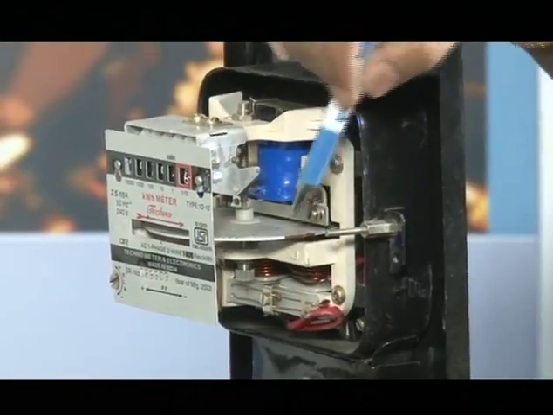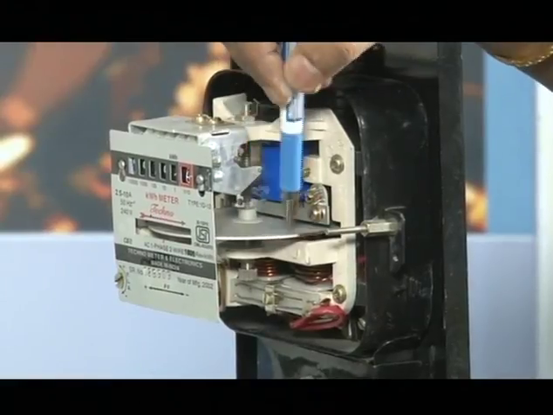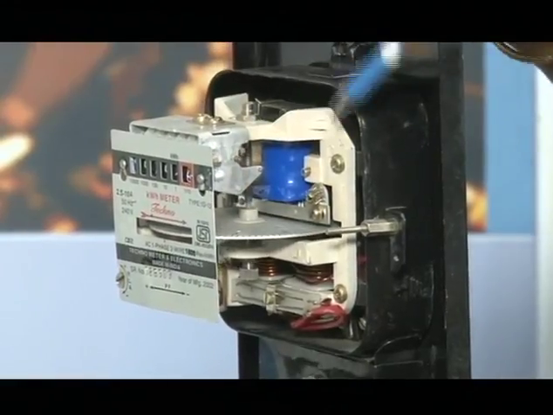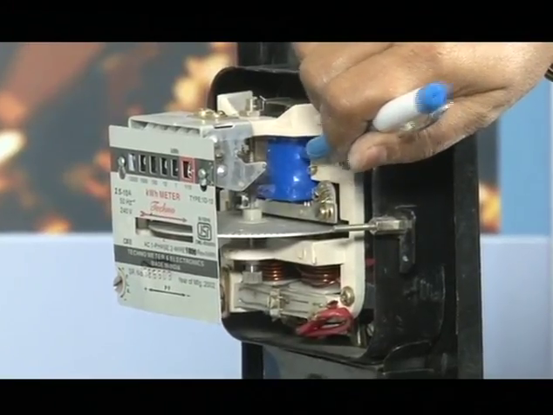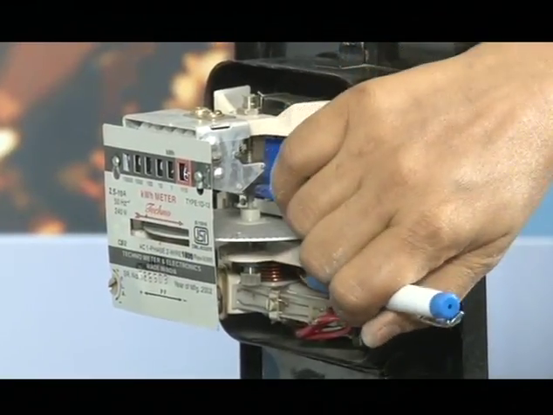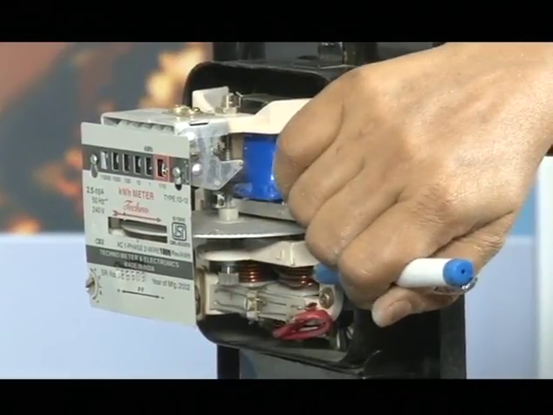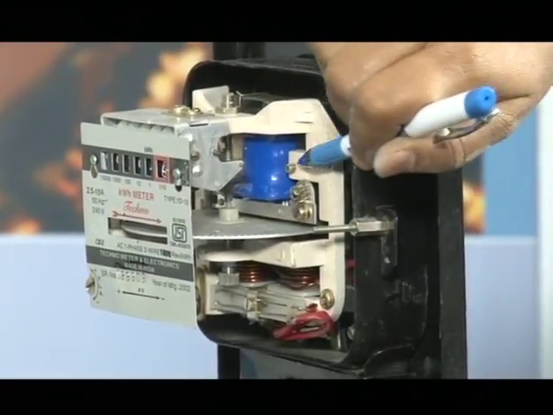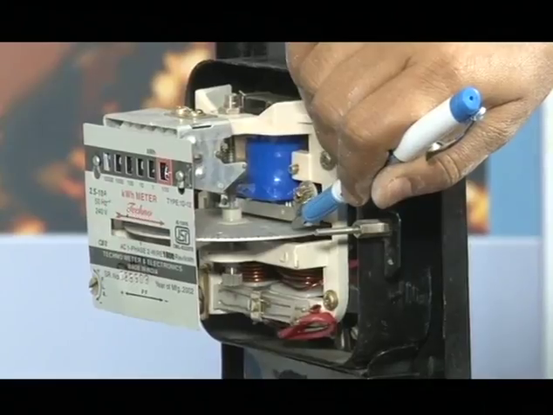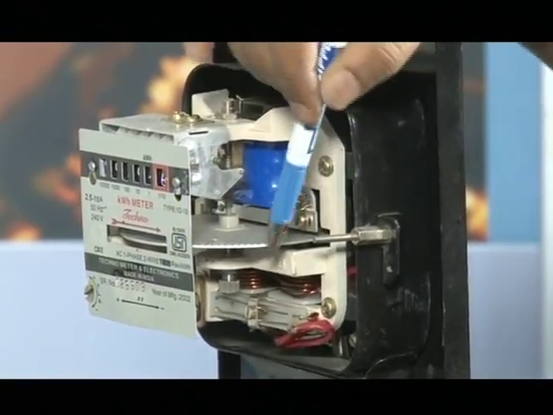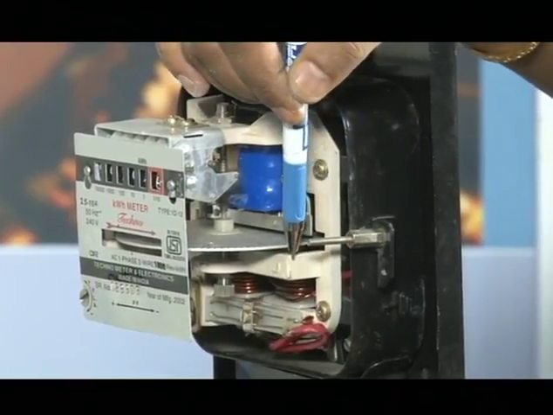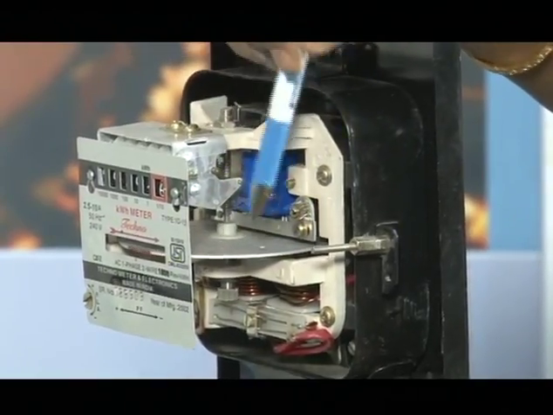Now, here the disc you are using is the aluminum disc. The current flowing through this shunt coil will produce a flux, and the current flowing through this field coil will produce another flux. Due to the interaction of these two fluxes, eddy current will be produced on the disc, and due to these fluxes and this eddy current, the torque will be produced. This will make the disc rotate.